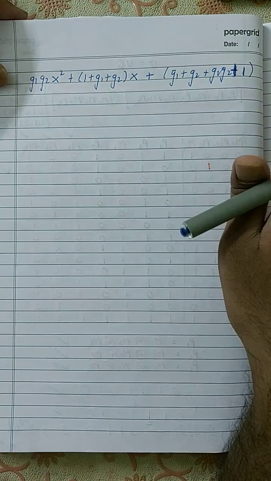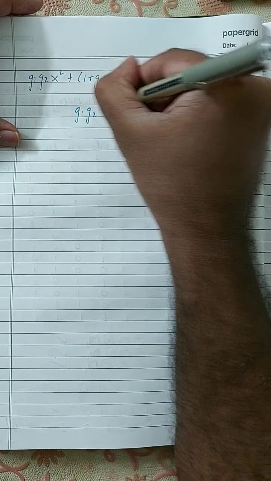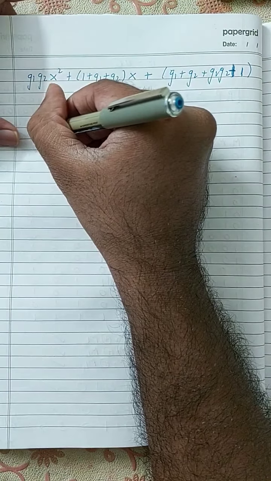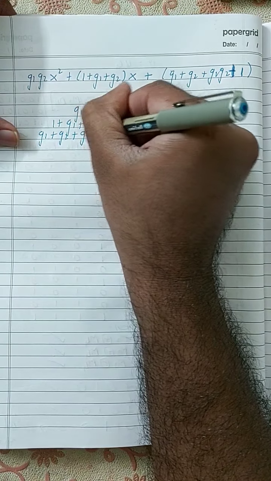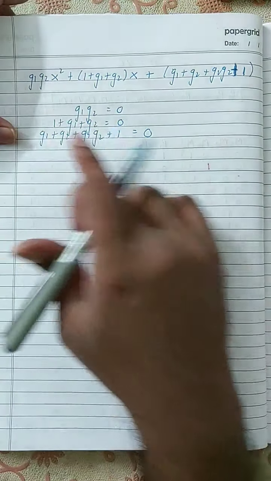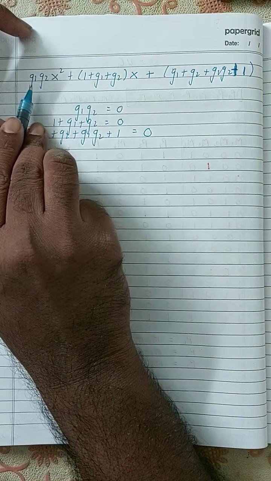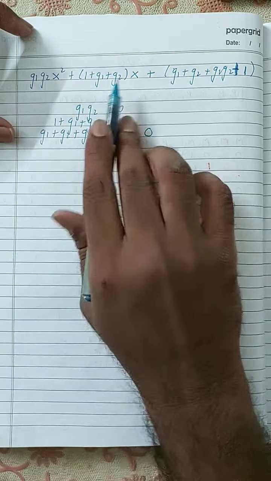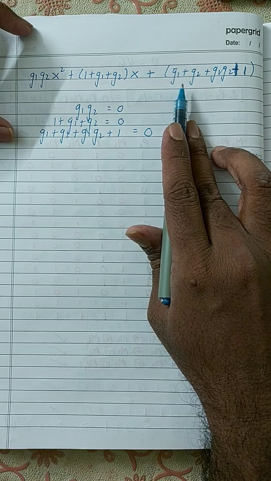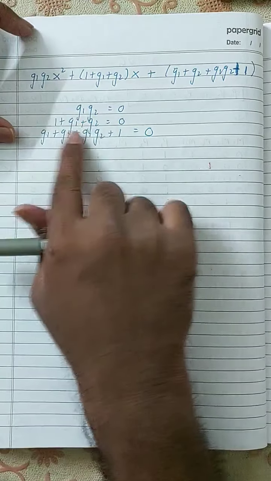So if you want this remainder to be 0, then each of the coefficients inside this polynomial must be equal to 0. That means G1 G2 should be equal to 0, 1 plus G1 plus G2 should be equal to 0, and G1 plus G2 plus G1 G2 plus 1 should also be equal to 0. Unless these coefficients become 0, the remainder will not become 0. It will become 0 into x square plus 0 into x plus 0. G1 G2 is the coefficient of x square. 1 plus G1 plus G2 is the coefficient of x. And G1 plus G2 plus G1 G2 plus 1 is the coefficient of x raised to 0. So each of these coefficients must be equal to 0. Then only the remainder will become 0.